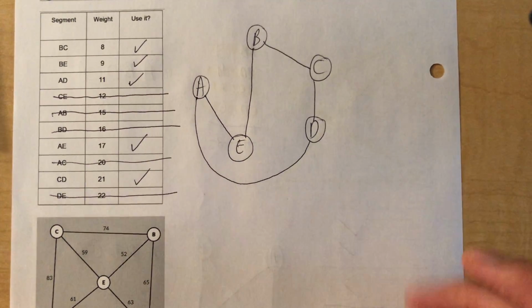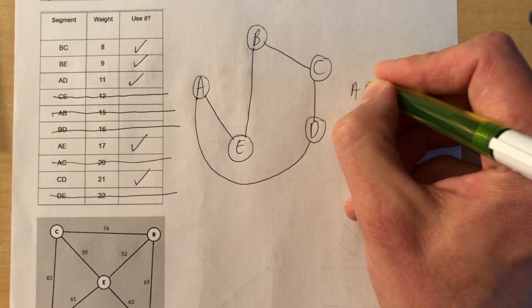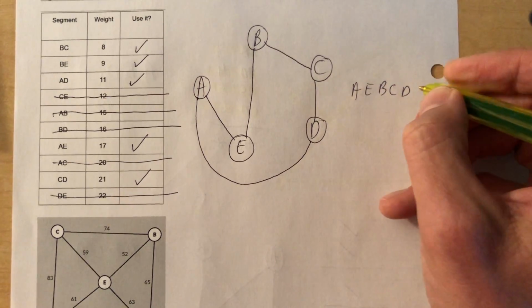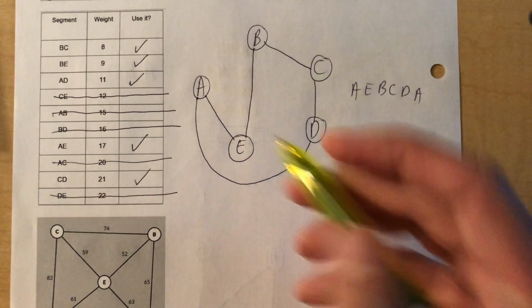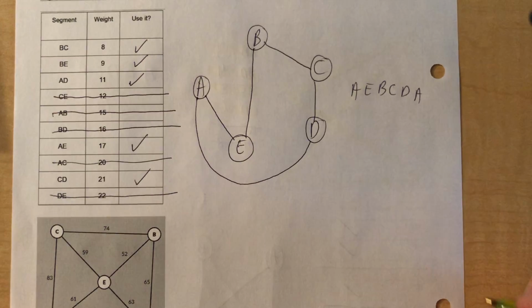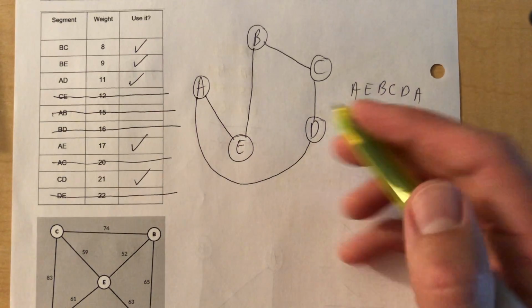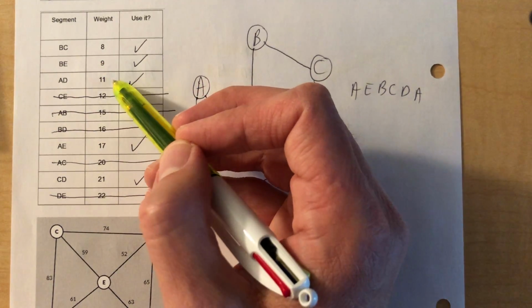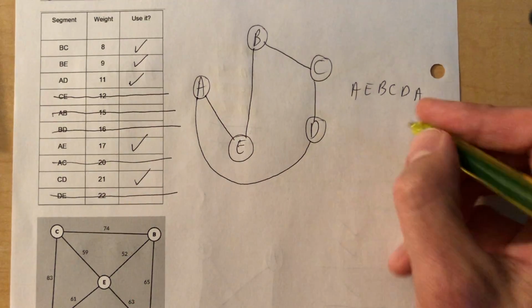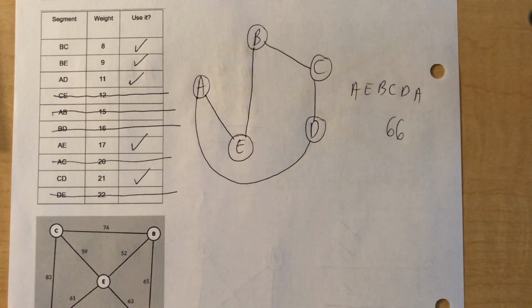And so, final answer, let's list them in order. A, E, B, C, D, back to A. It's a circuit. We begin and end in the same place. And when I do, I'll add those together. I'll add 8, 9, 11, 17, and 21. I'm going to get 66.